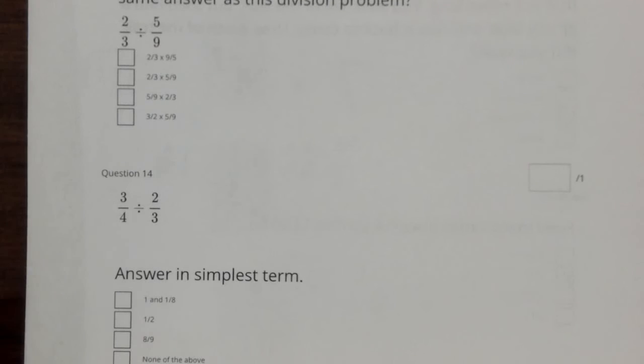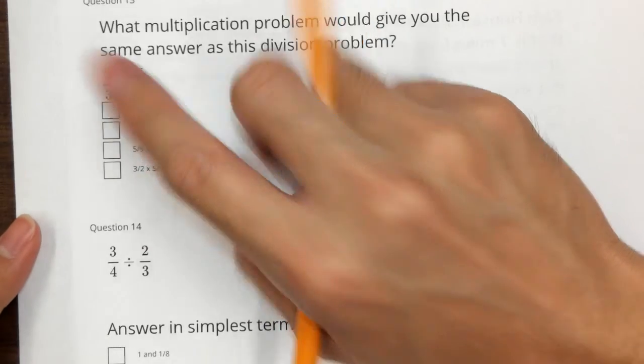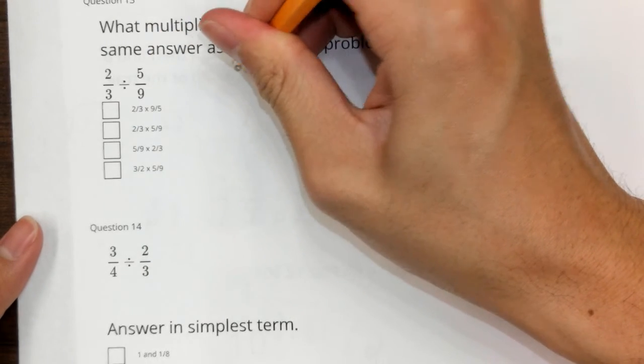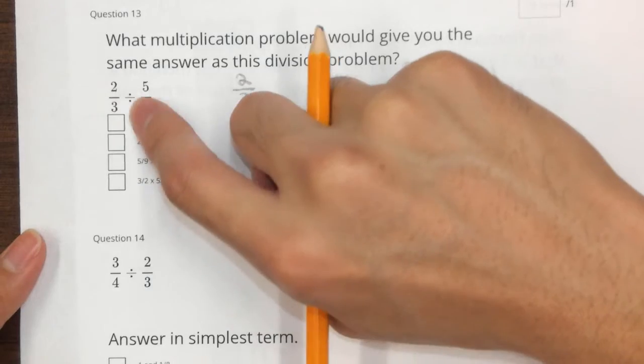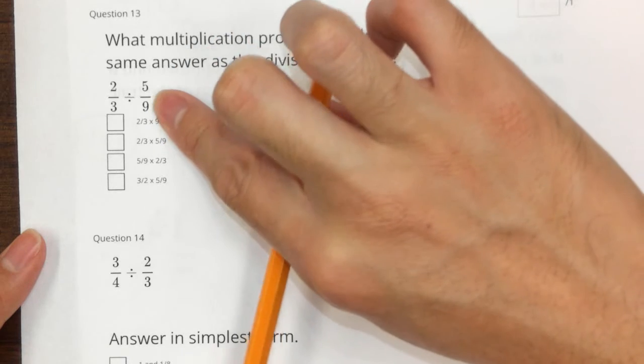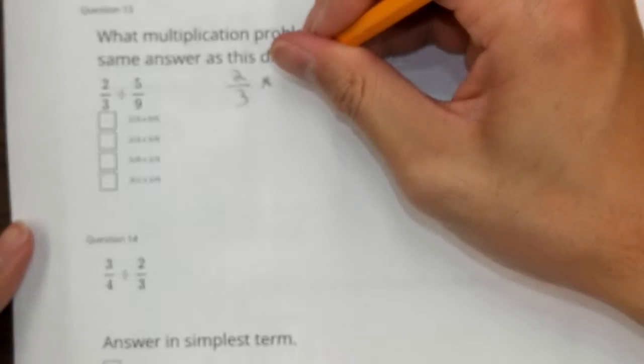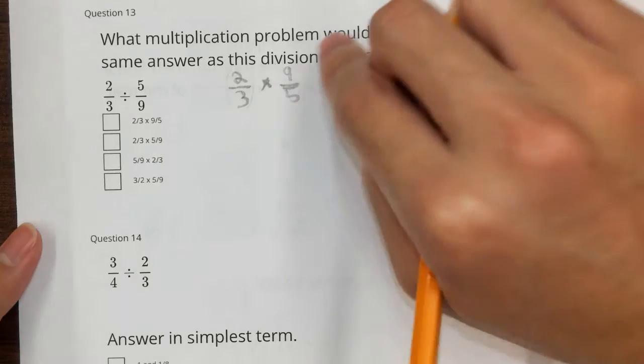Question 13. What multiplication problem would give you the same answer as this division problem? What multiplication problem is the same thing as this division problem? Well, when you divide with fractions, it's the same thing as multiplying that first fraction. So we have 2/3 divided by 5/9, right? It's the same thing as taking that first fraction and multiplying it by the reciprocal of the second fraction. The reciprocal is just that fraction upside down. So 2/3 times 9/5.